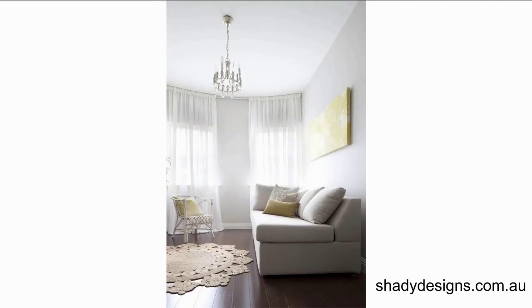The other project that we had was Jean from Gladesville. She had this quite simple room. It was, let's be honest, in her words, a boring room. And what she was trying to do was to give it a bit of personality. So we've got the opposite problem of Kerry from Annandale.